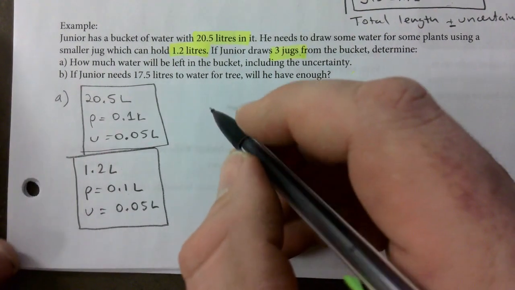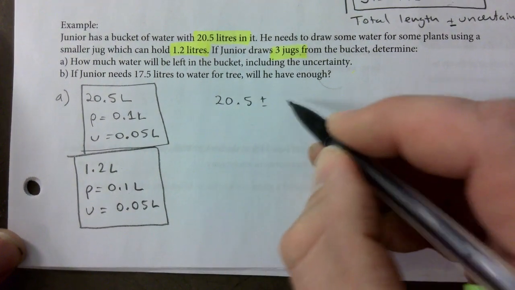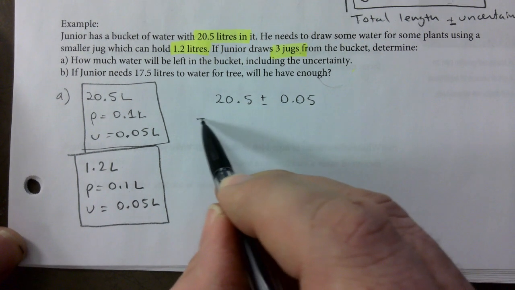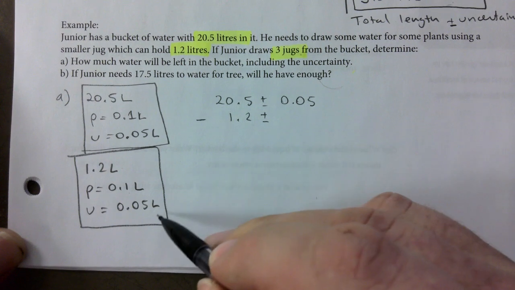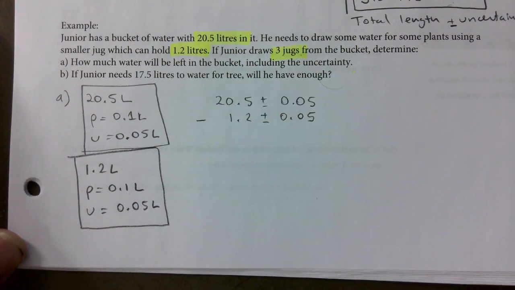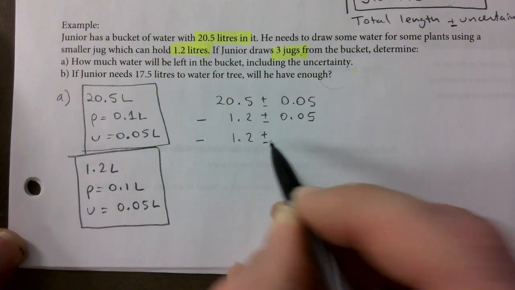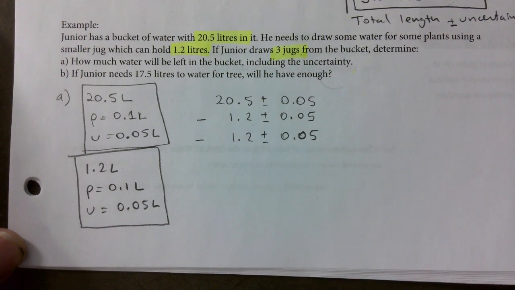And now we're going to do the math. So we grab our bucket and we write it with its uncertainty. And we draw 1 jug out of it, and that jug has its uncertainty that follows it. We take another jug. It also has an uncertainty attached to it.